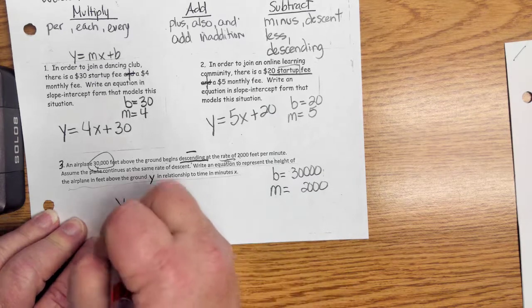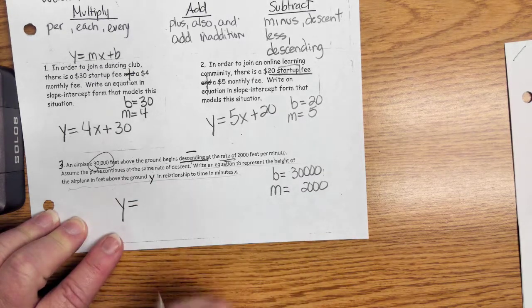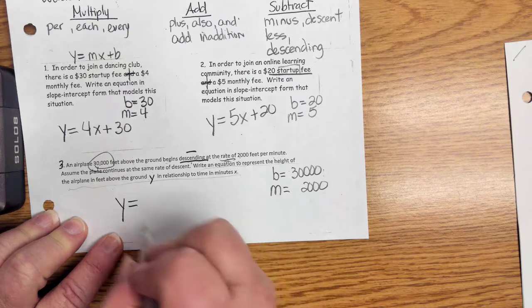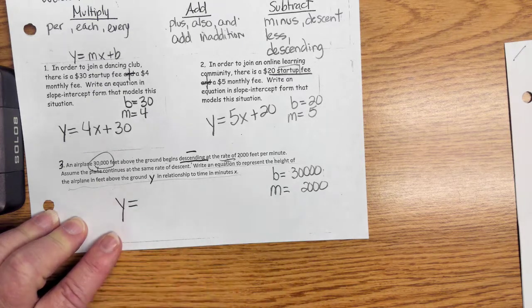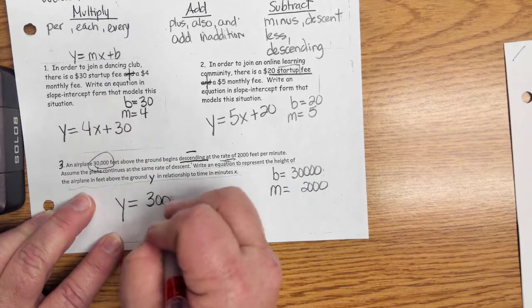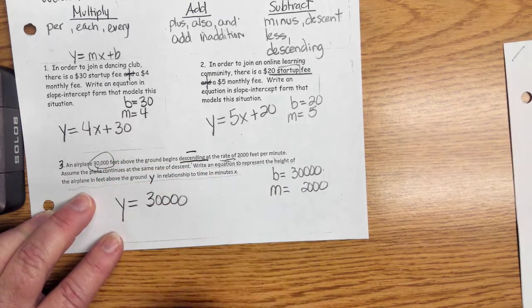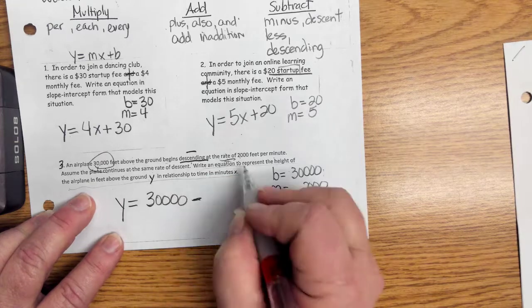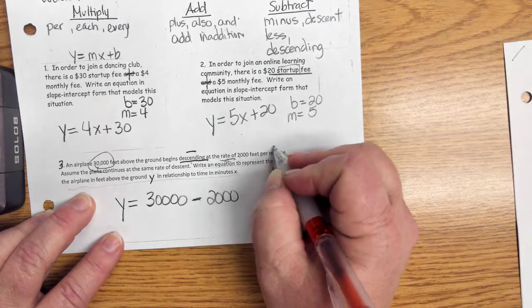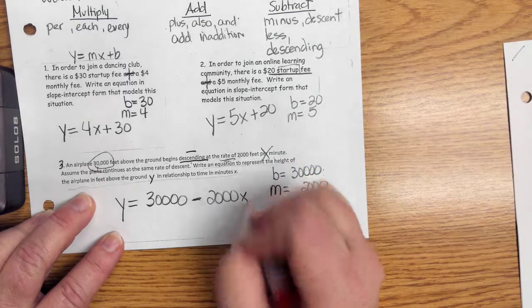So I've got y equals, I'm going to write it a little bit different. Instead of writing it with my slope first and my y-intercept last, I'm going to put my y-intercept first. 30,000, descends at a rate of 2,000 feet, and this is my x per minute.